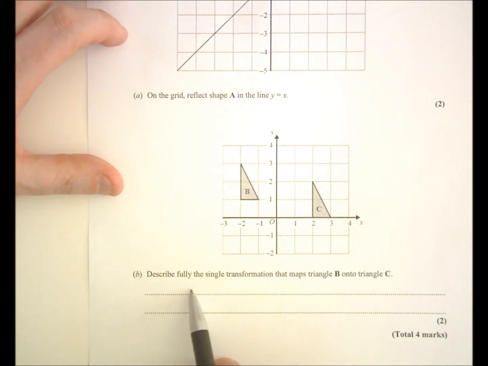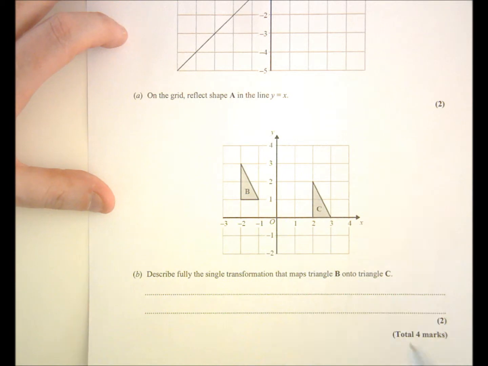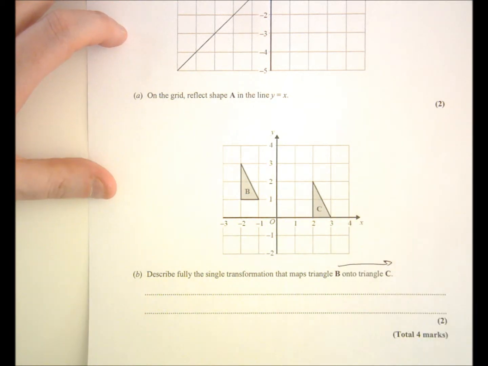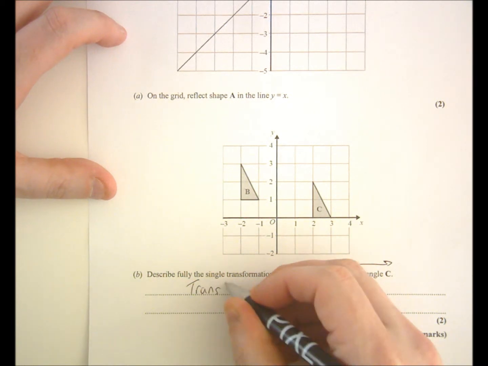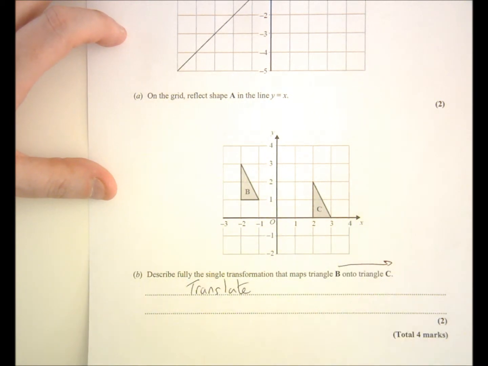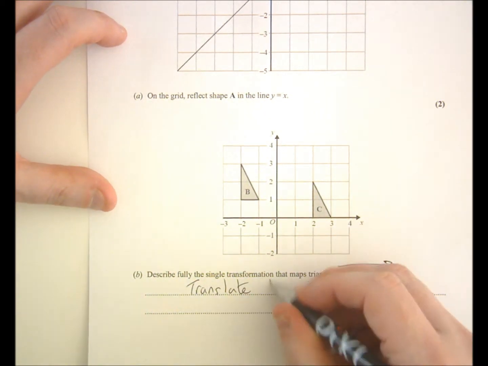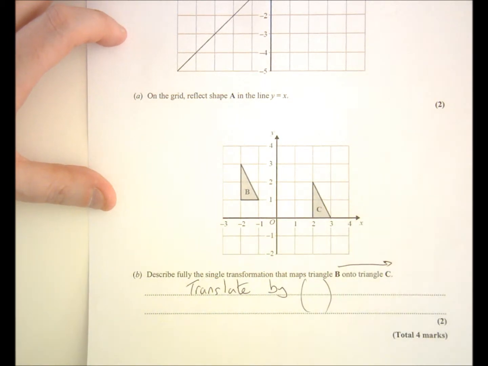We now come to part B. Describe fully the single transformation that maps B onto C. That is alphabetically ordered, you'll notice. This is a translation. The image has moved. So if I write translate, or indeed translation, I'll get 1 mark. But then I need to give the vector by which the image has moved.